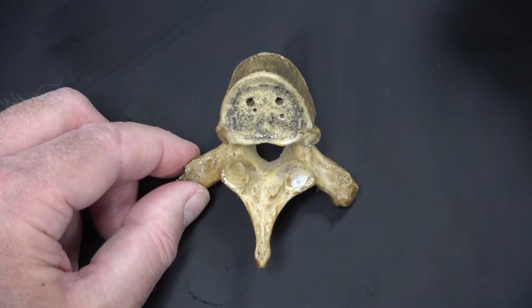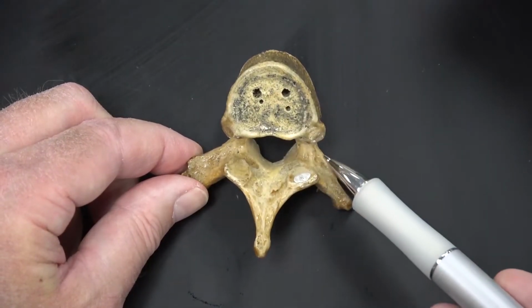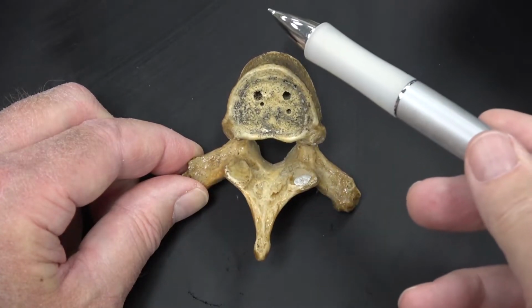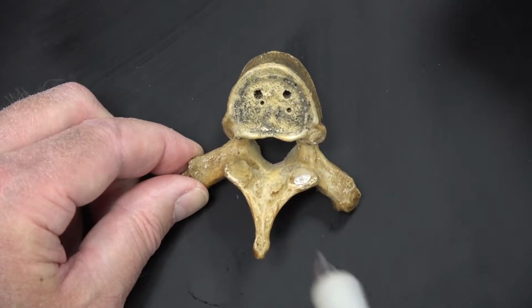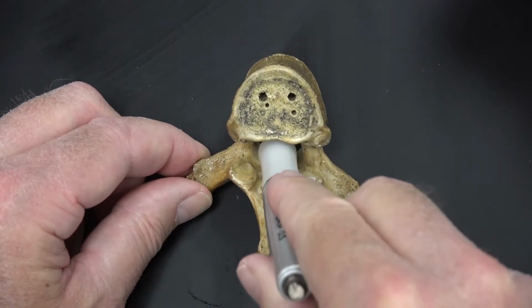Okay, if I back out a little bit, it's got that jet plane look to it. See how the transverse processes are sweeping backwards? This is the front up here, this is the back. So this is the inferior or an I to S view. We can see the neuroforamen right here.